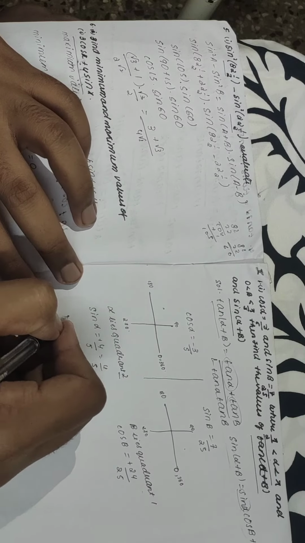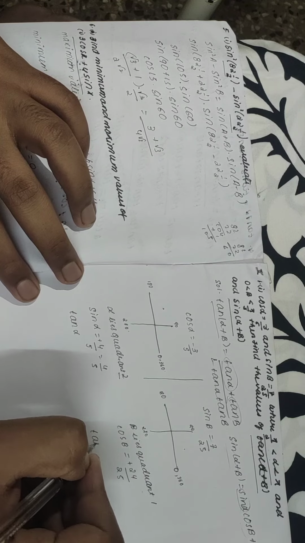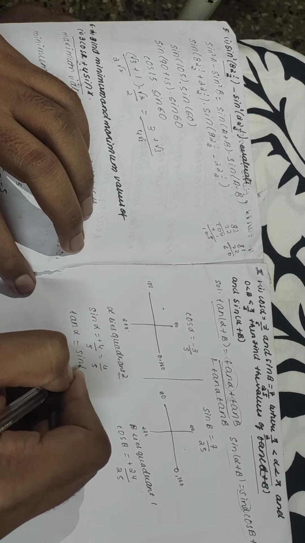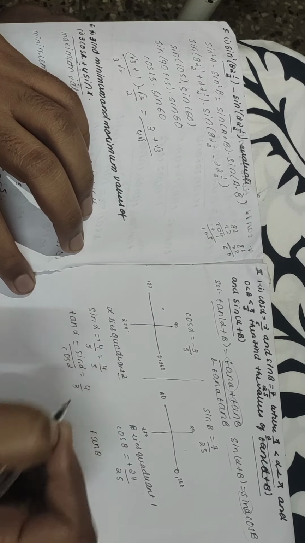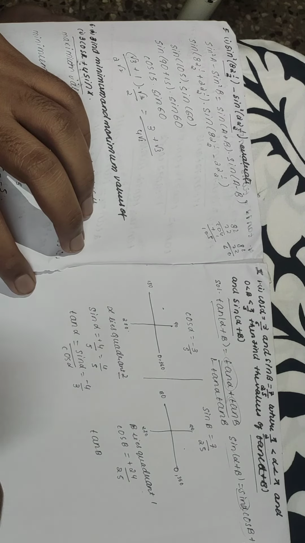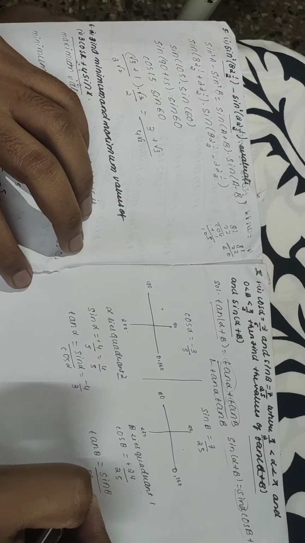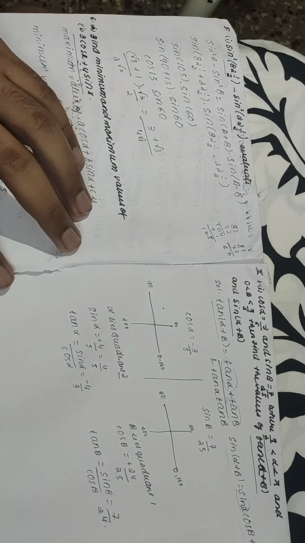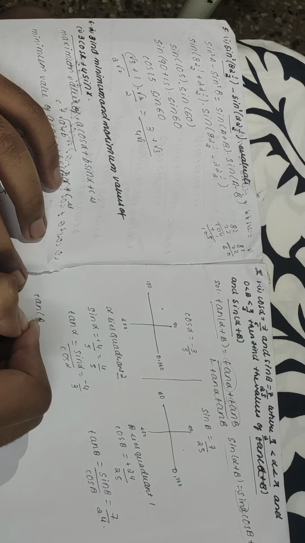Now we have to find the value of tan alpha and tan beta. Tan alpha is equal to sin alpha by cos alpha, which means 4 by 3. As tan is negative in quadrant 2, it is minus 4 by 3. Tan beta is equal to sin beta by cos beta, which means 7 by 24. Substitute the values in the above formula.